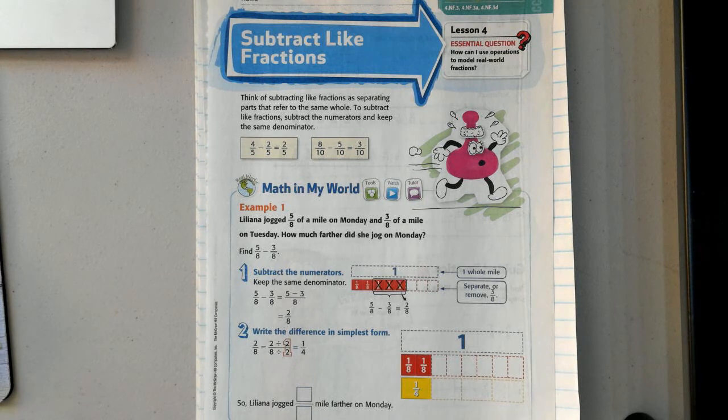Okay, so today we're going to be doing Chapter 9, Lesson 4. We're going to be subtracting like fractions. It's kind of an extension of what we did yesterday in Lesson 3.